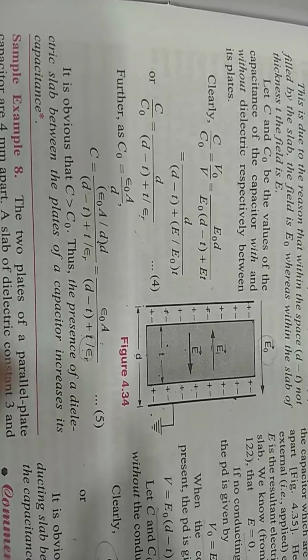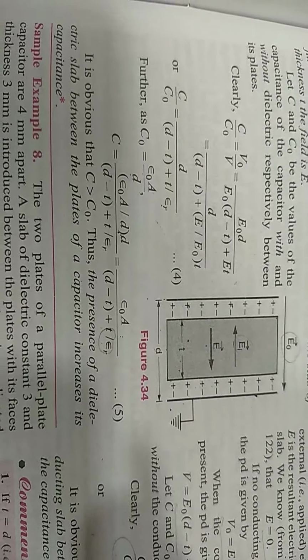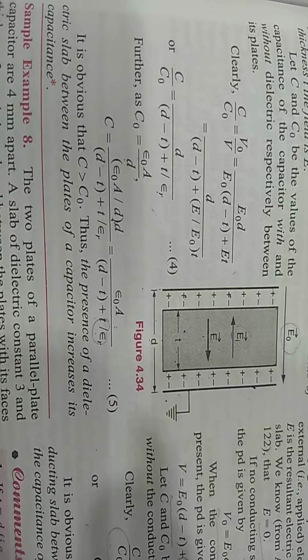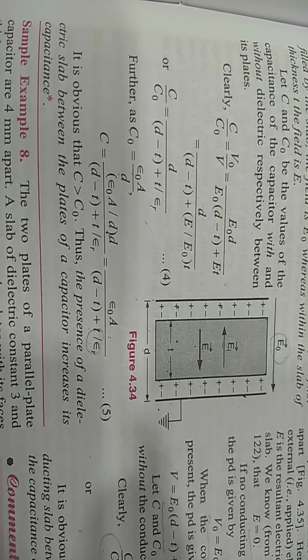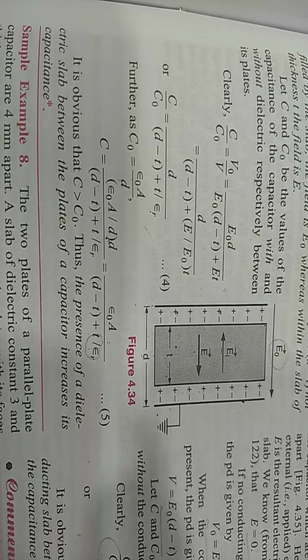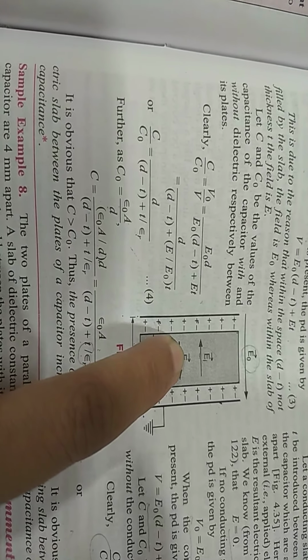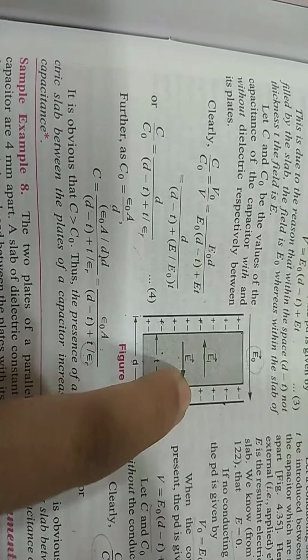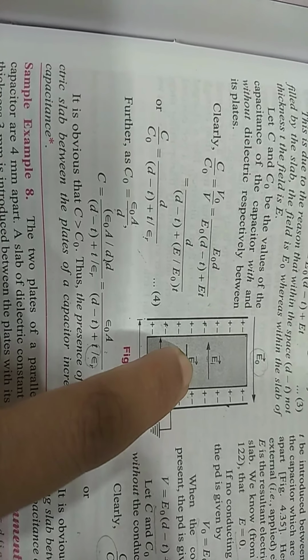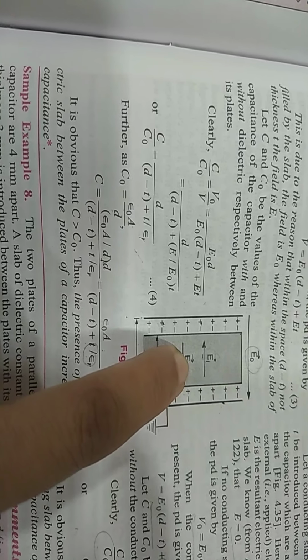So the value of epsilon R is greater than 1. Hence, the capacitance of a capacitor increases when you introduce a dielectric, not even full, but up to some thickness also.